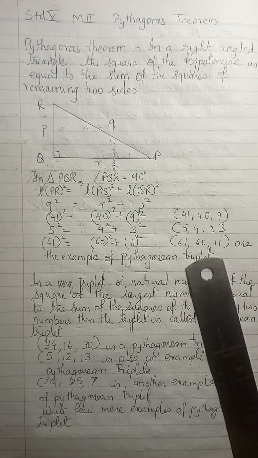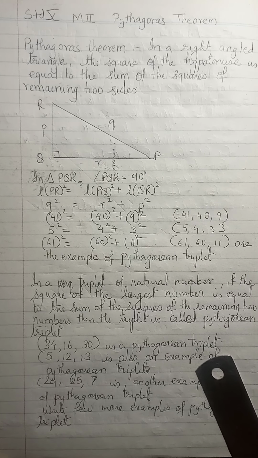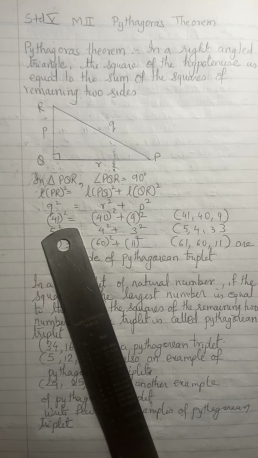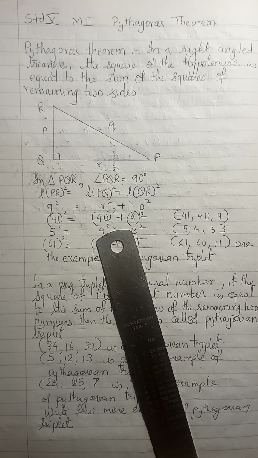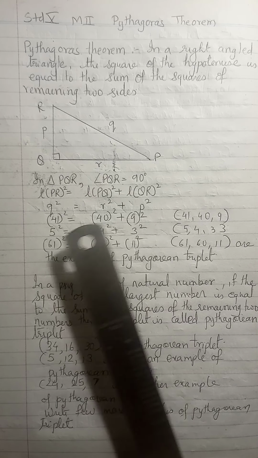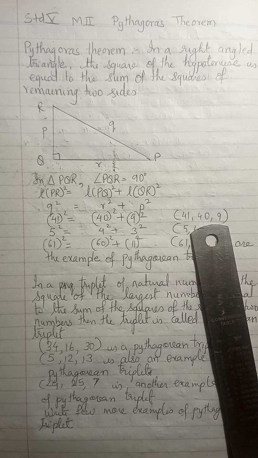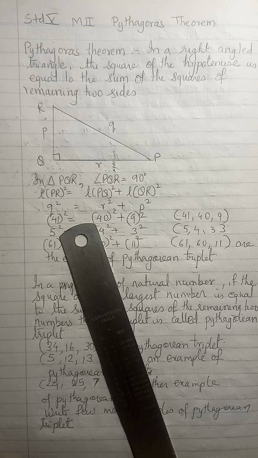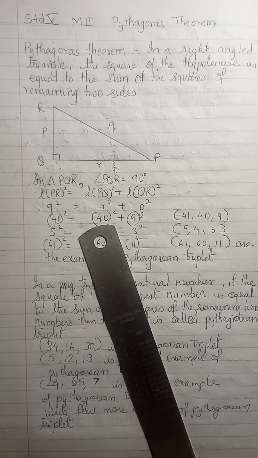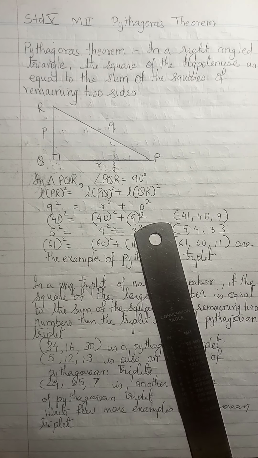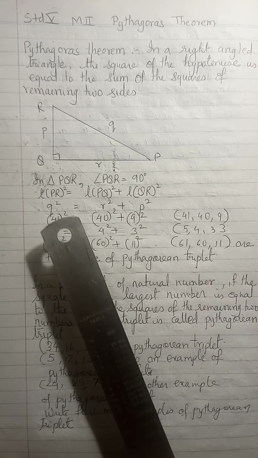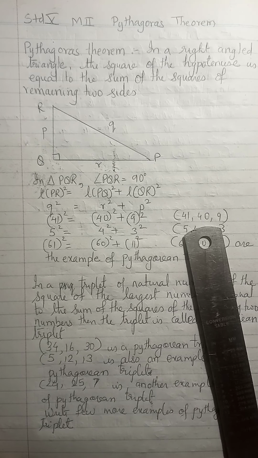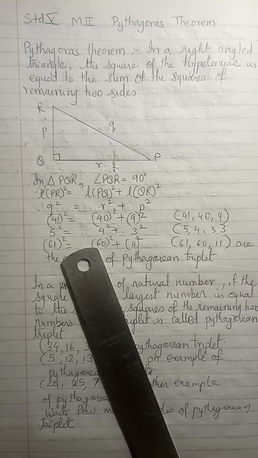In order to explain it with the help of some numbers, it will be easier to understand. Here 41 square equals 40 square plus 9 square. Therefore, these three numbers are also called a Pythagorean triplet. 41 square is 1681, 40 square is 1600 and 9 square is 81. So here LHS and RHS both match, and therefore these three numbers are called a Pythagorean triplet.